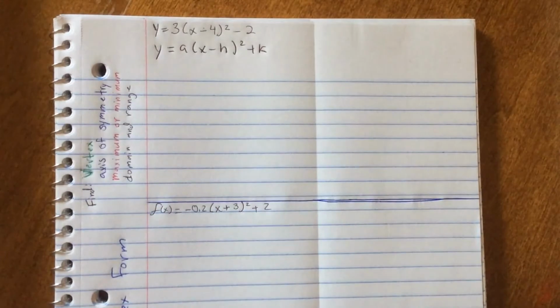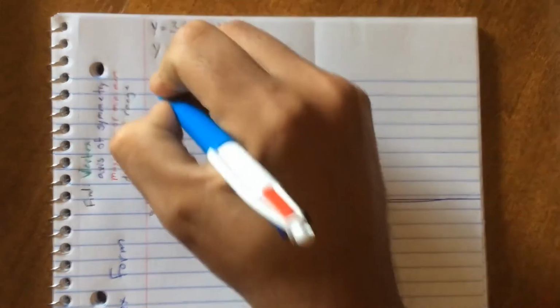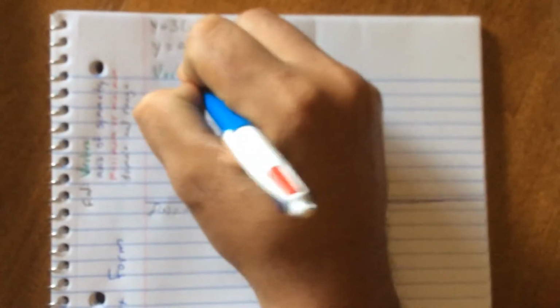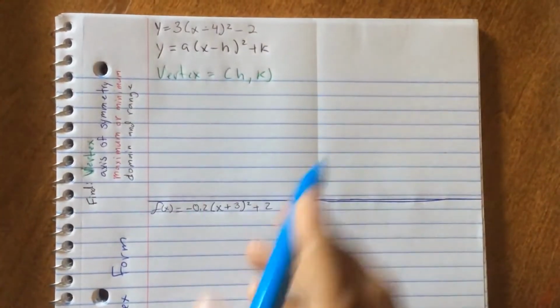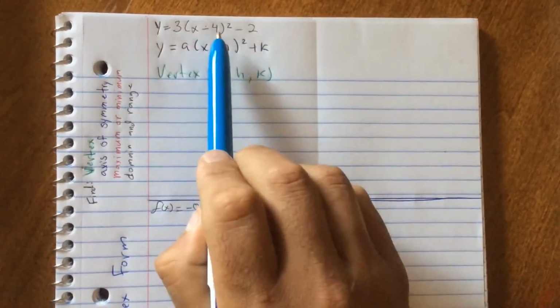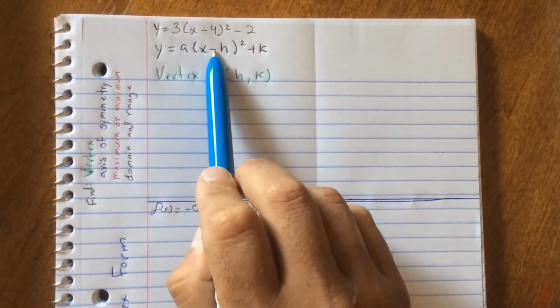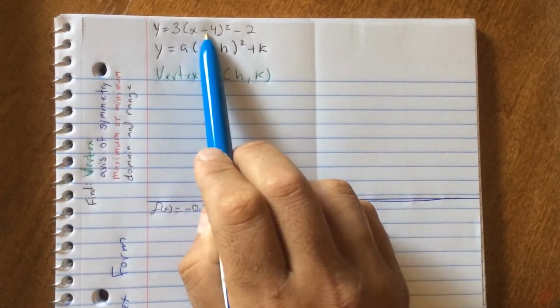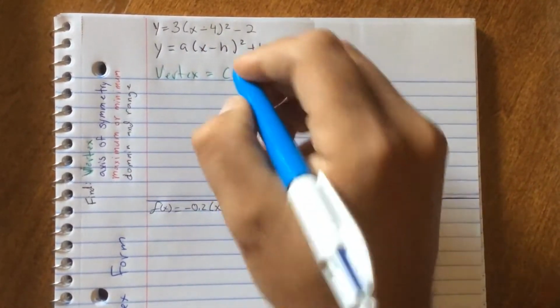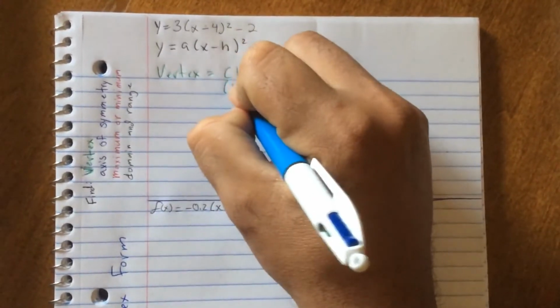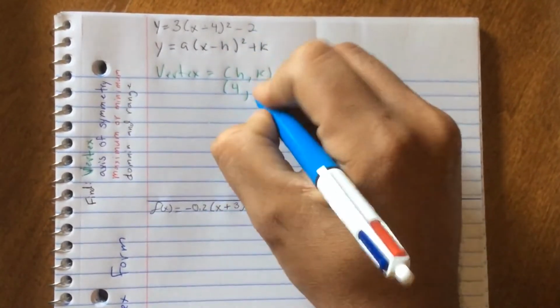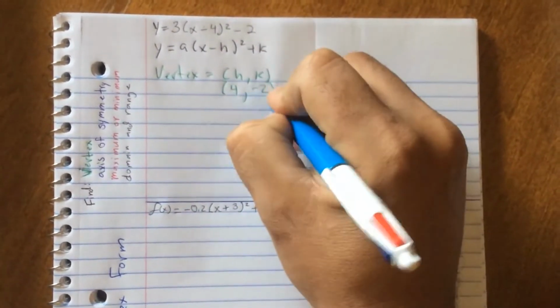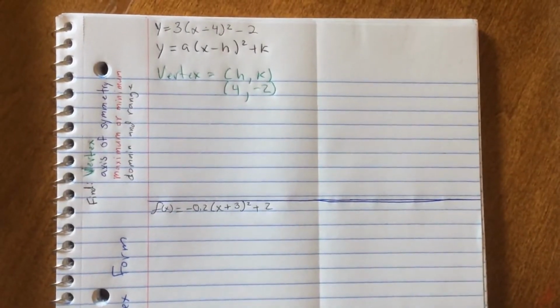The vertex, in green, is going to be equal to, if you remember, our (h, k). Our h and k are here. Since h is negative 4, this would actually be positive 4, and our k is negative 2. So our vertex is done. We have our vertex, (4, negative 2).